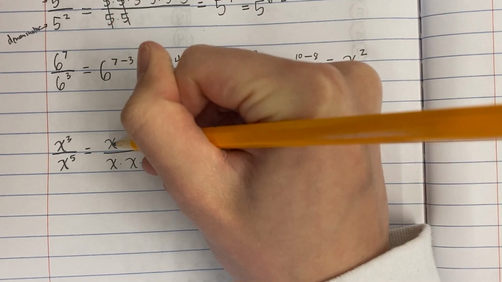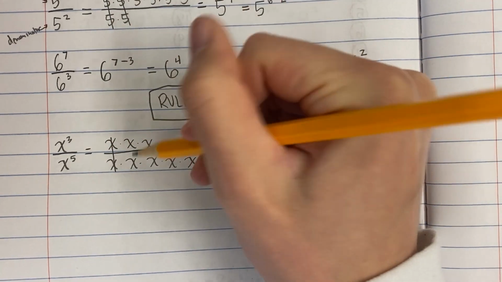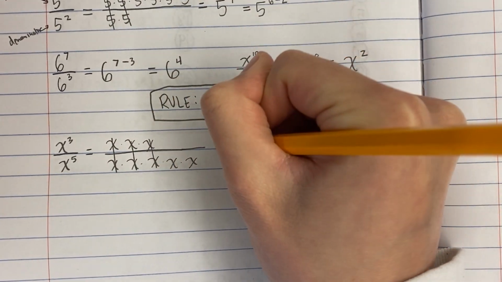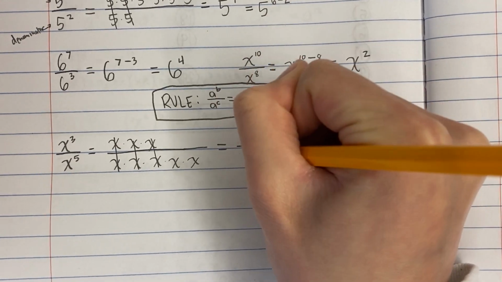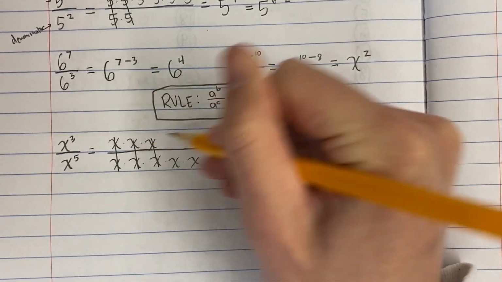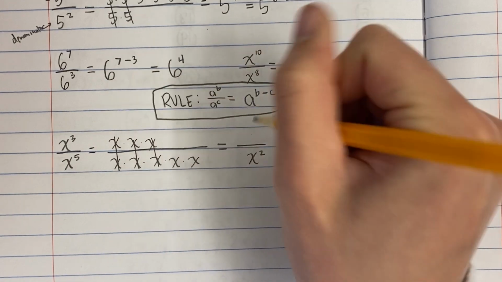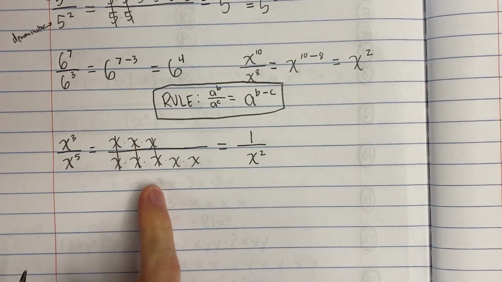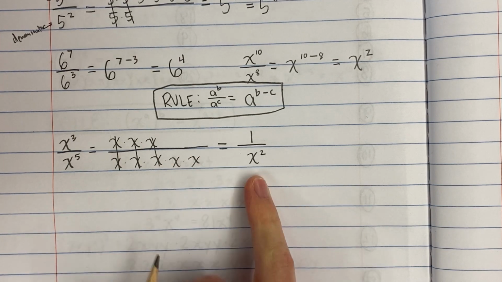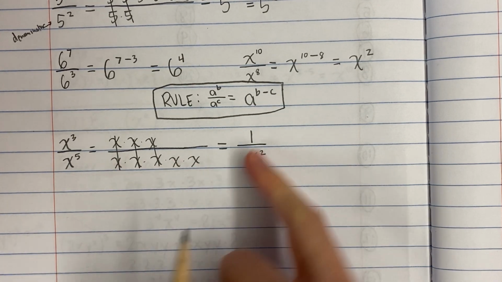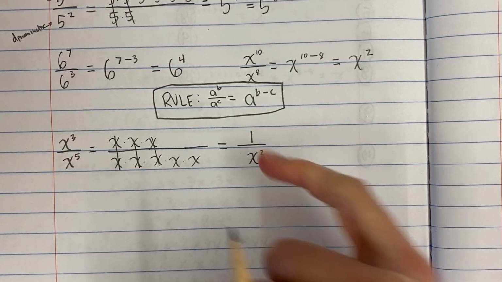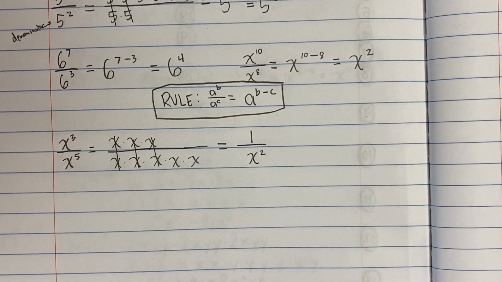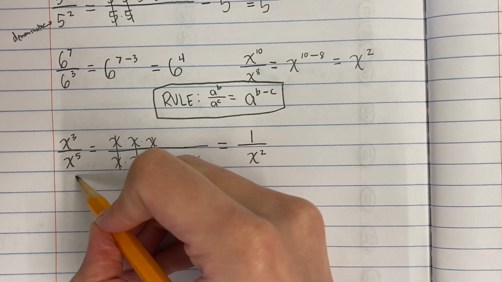If I go ahead and cancel, x divided by x is 1, x divided by x, x divided by x. What am I left with? I'm left with x squared on the bottom, and on the top, this is just a 1, because there's nothing there. It's basically 1 times 1 times 1 times x squared on the bottom of the fraction. We just use this 1 as a placeholder on top. So it equals this.